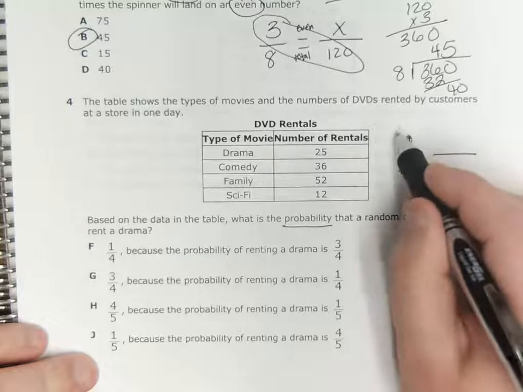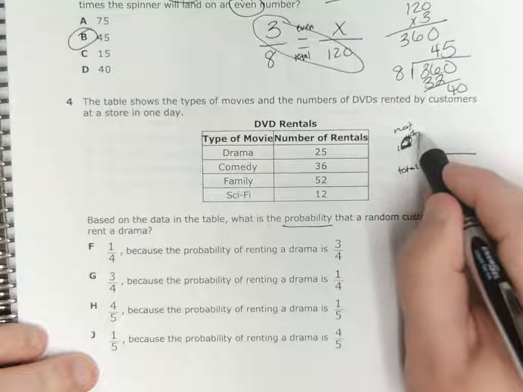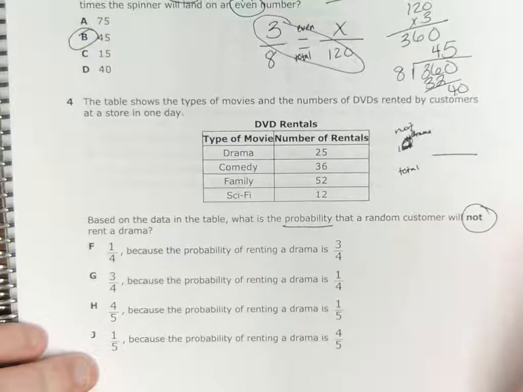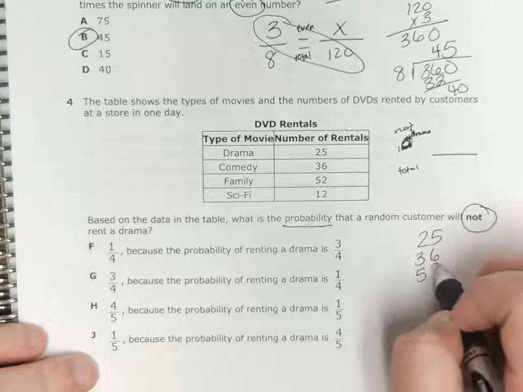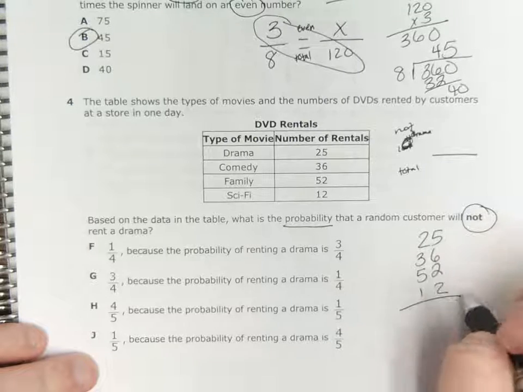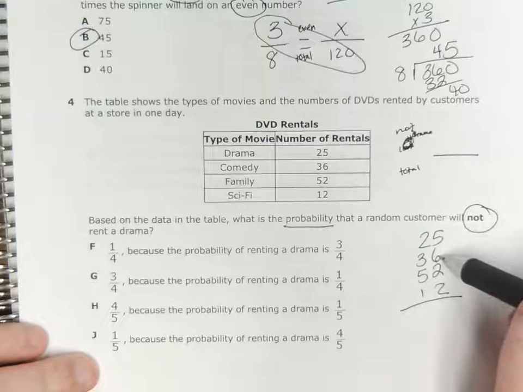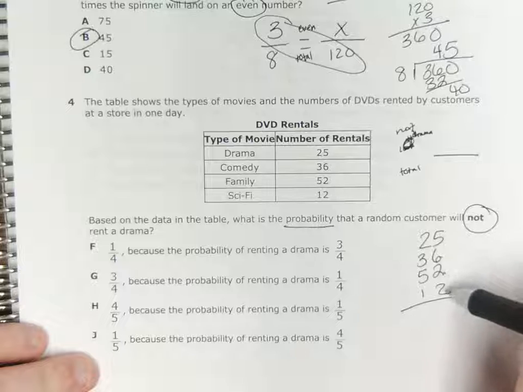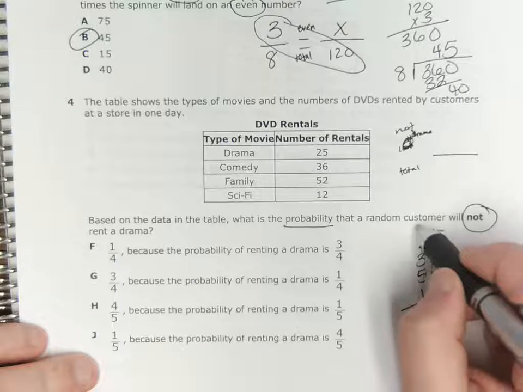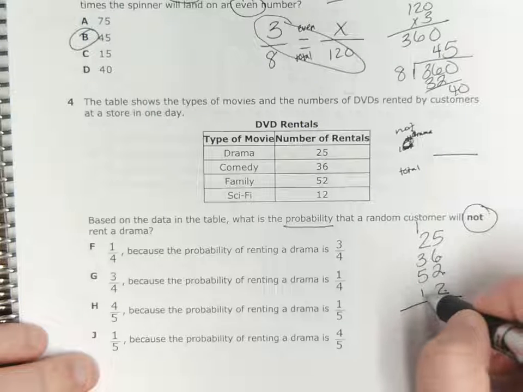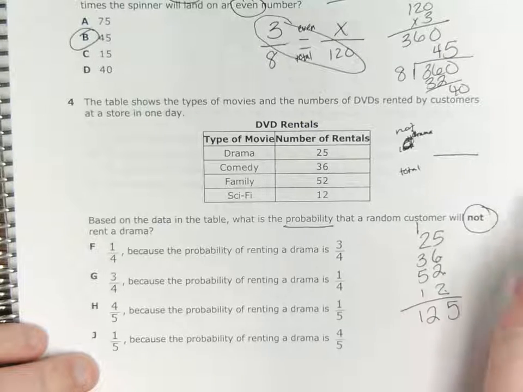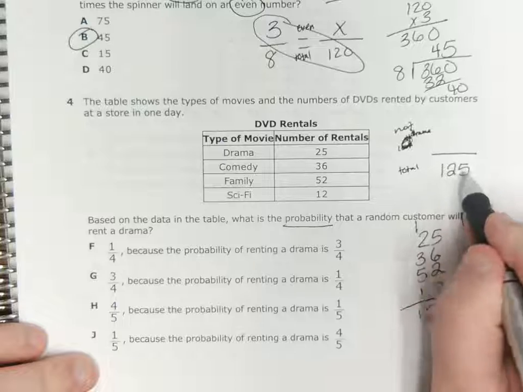So this would be not drama on top, because that's what I'm looking for. Okay, so let's get our total. 25 plus 36 plus 52 plus 12. 5 plus 6 is 11, plus 2 is 13, plus 2 is 15. 2 plus 1 is 3, 6, 11, 12. So a total of 125 movies.